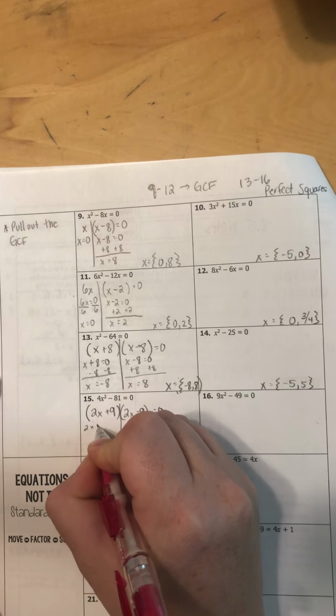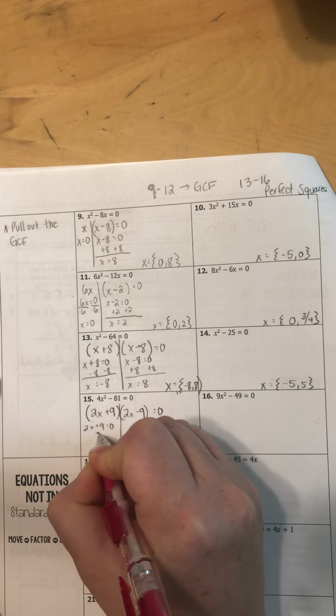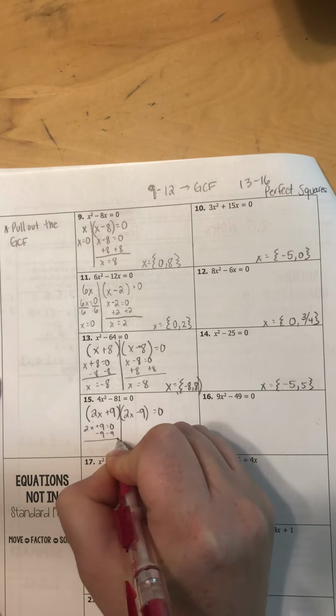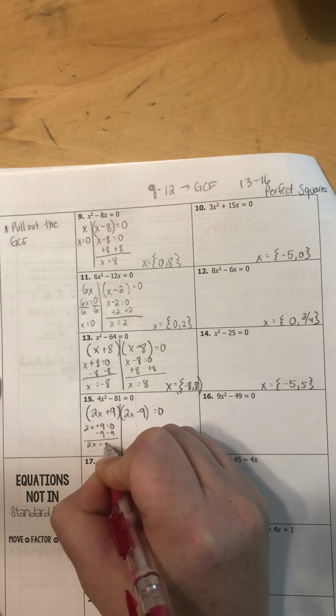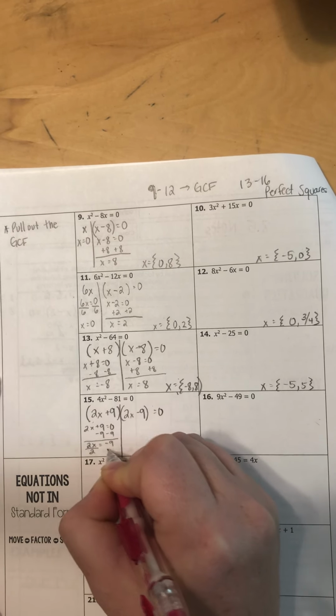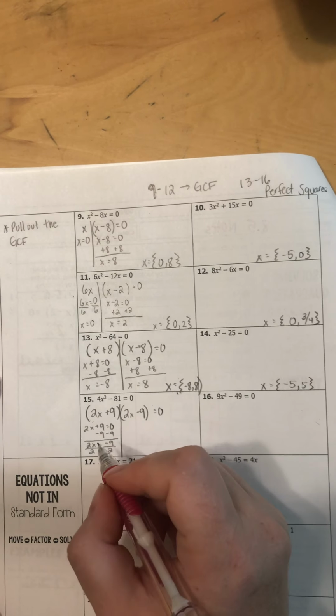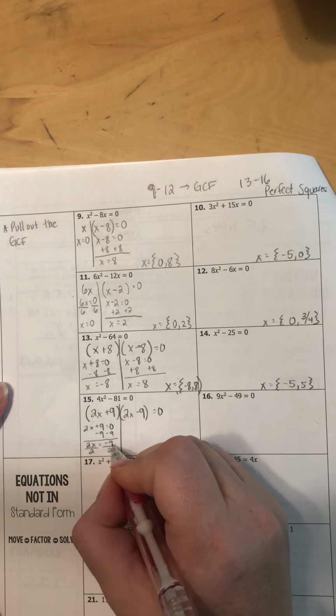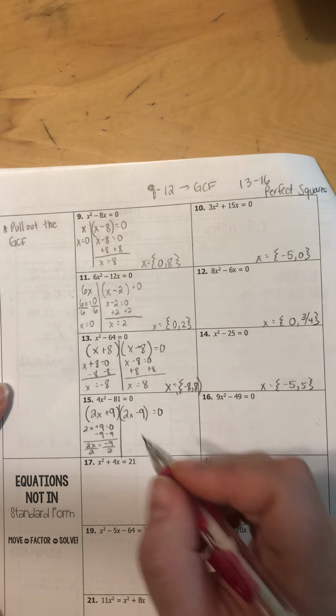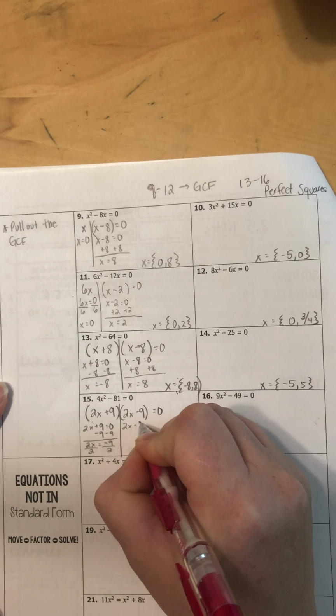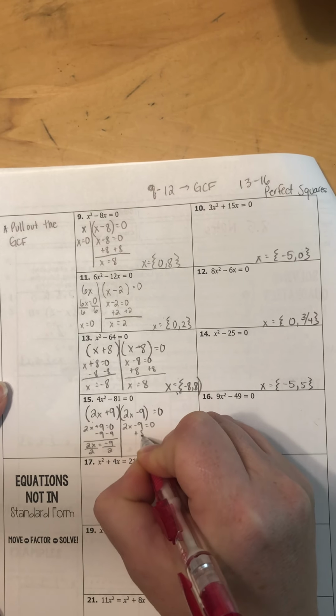So 2x plus 9 equals 0. So you're going to subtract 9. So you're going to get 2x equals negative 9. Divide by 2. So here you're going to get x equals negative 9 over 2. And this one, 2x minus 9 equals 0. Add 9.